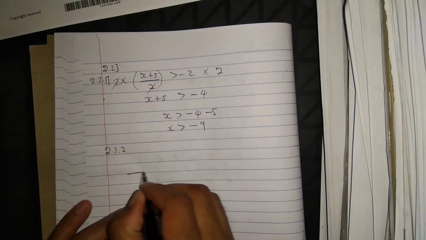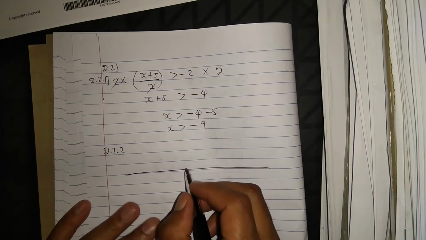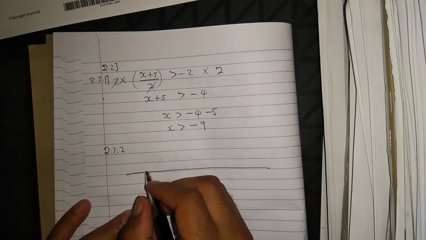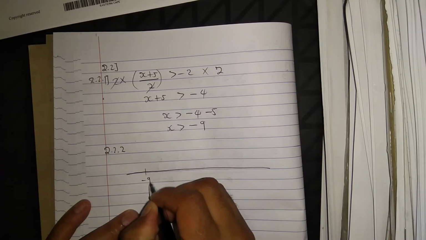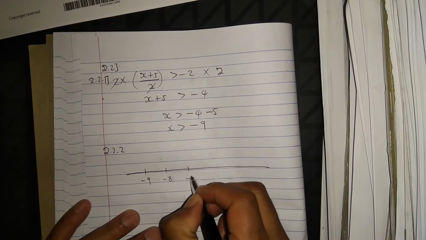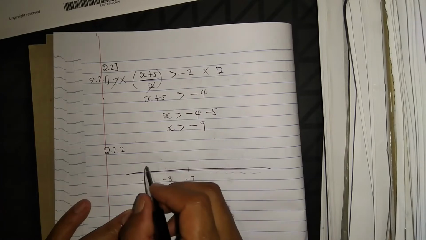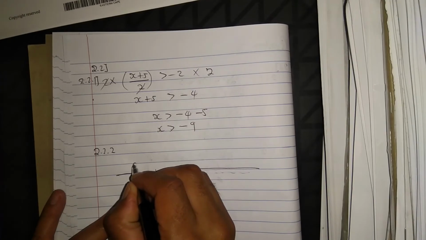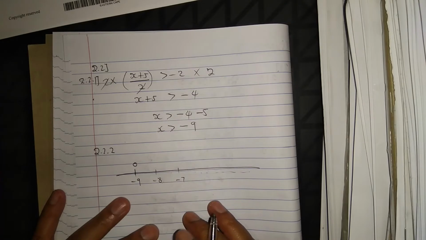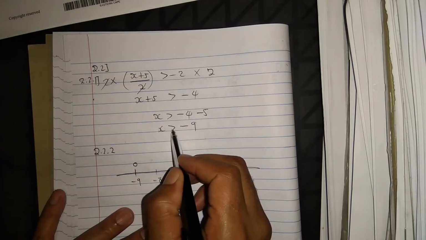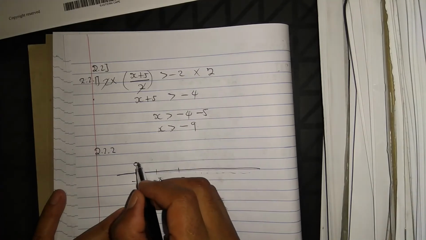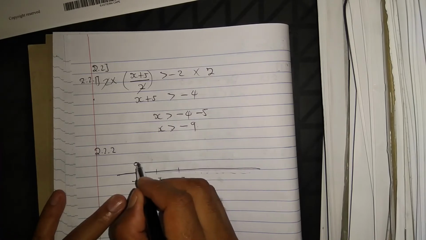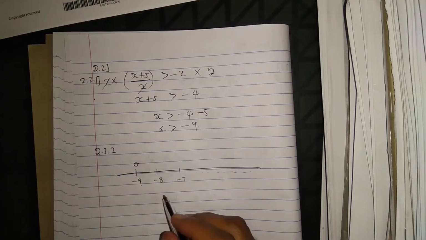So on our number line, it's -9, -8, -7, and it encompasses all these numbers. Now we will draw a circle above -9. Since x is greater than -9, all the values to the right of -9 are solutions for this equation.